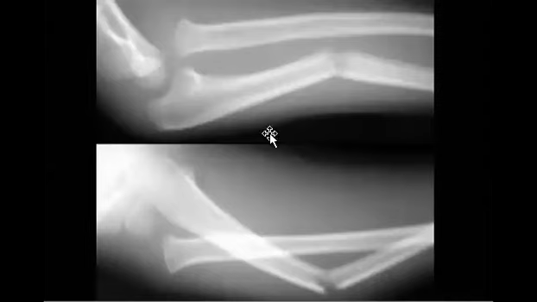So where is the fracture here? It will be in the midshaft of the ulna, perfect. And where is the dislocation? It will be in the radial head. Yes, radial head dislocation.